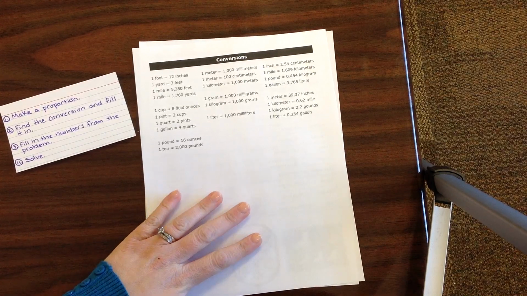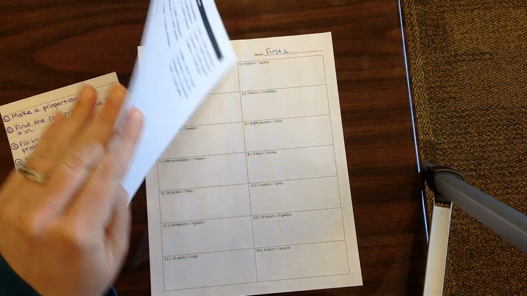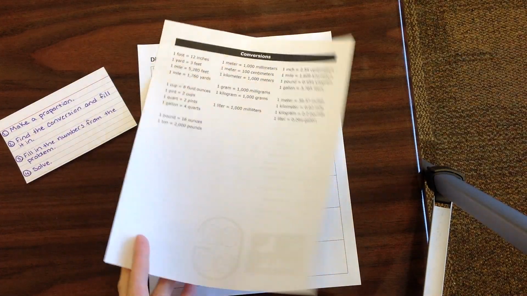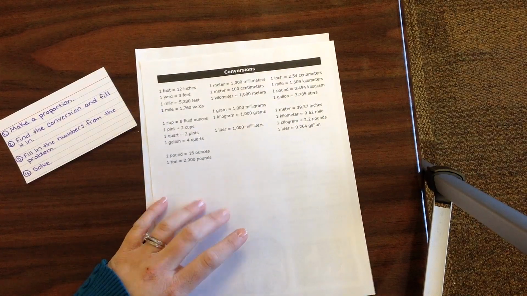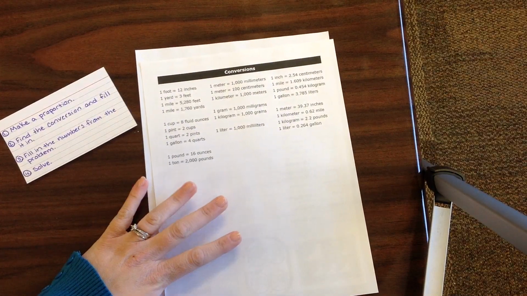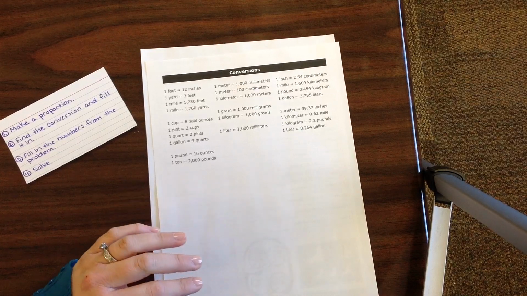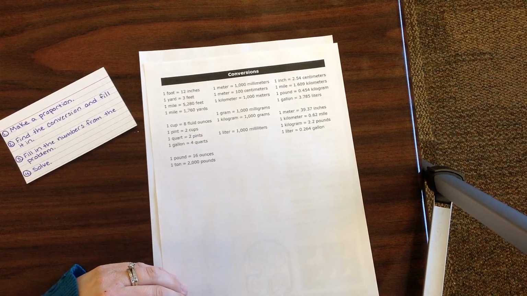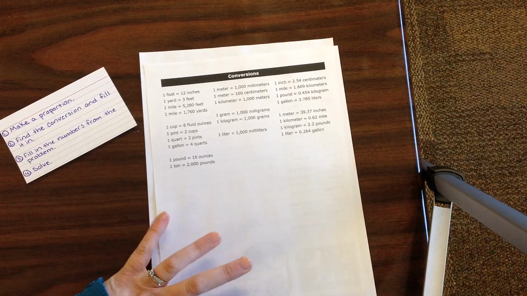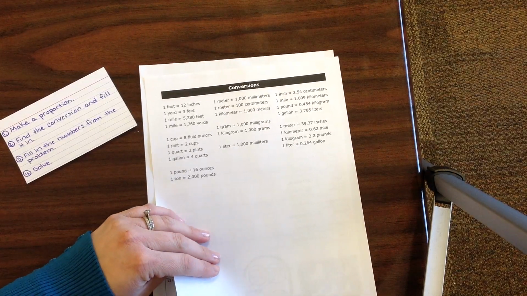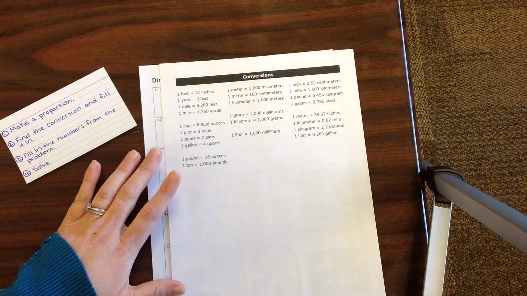First, you're going to need to find this piece of paper. On the back, it has our units of measure, and then this is the conversion sheet that will be very helpful today. You're going to struggle probably if you don't have this. You're going to have to maybe go online. I have a couple of extras that you can ask for as well, but you need to keep this. Don't lose it.